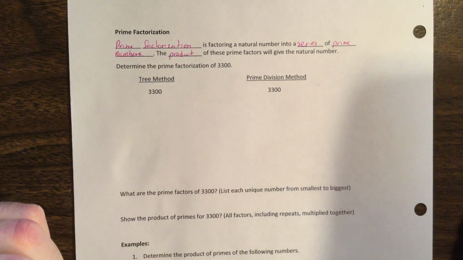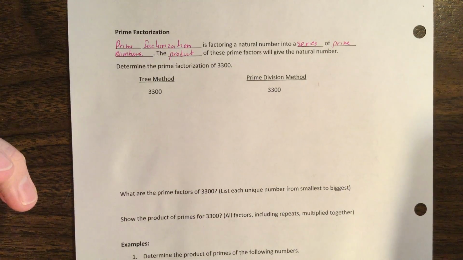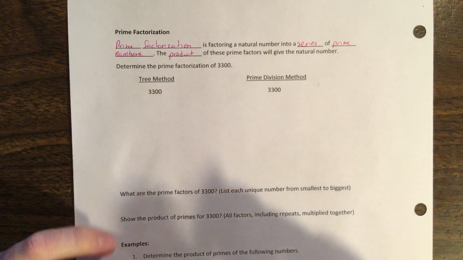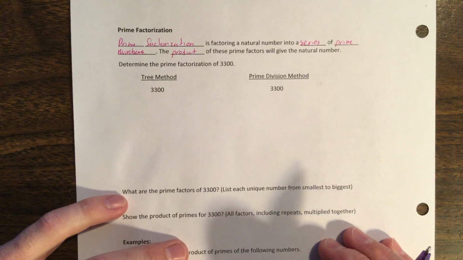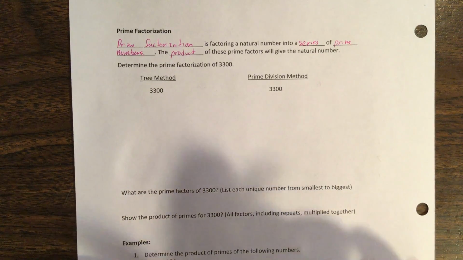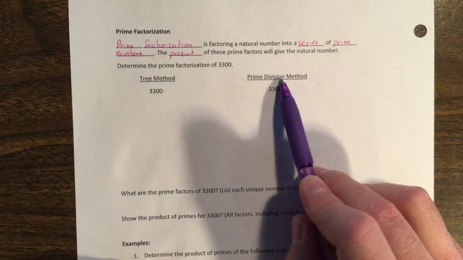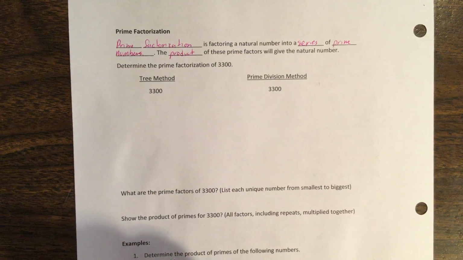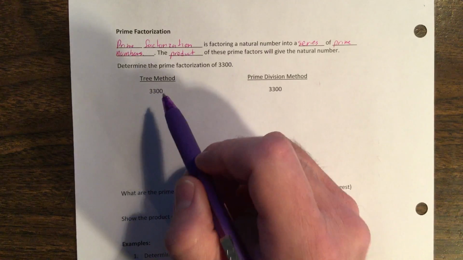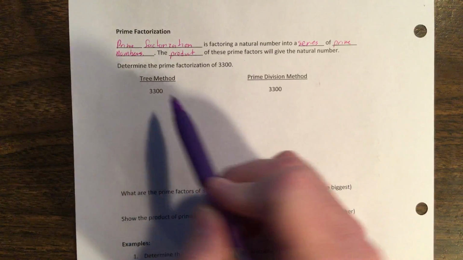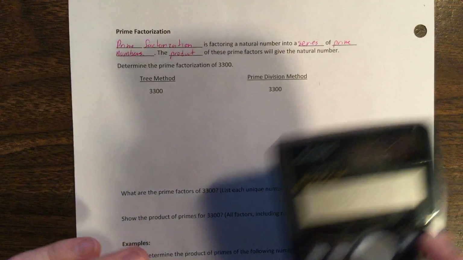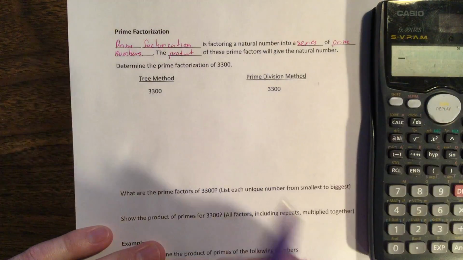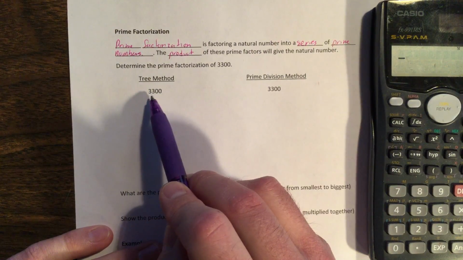So now we can use it for small numbers as well, but I want to take a look at how we do a large number, and I want to give you a couple different methods that you can use. One of them is what we call the tree method. One of them would be what we call the prime division method. So the tree method, what we're going to do is take this value here and try to divide it by something that's decently large, something that we know can definitely go into there.